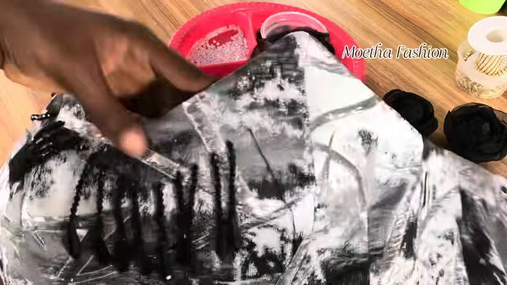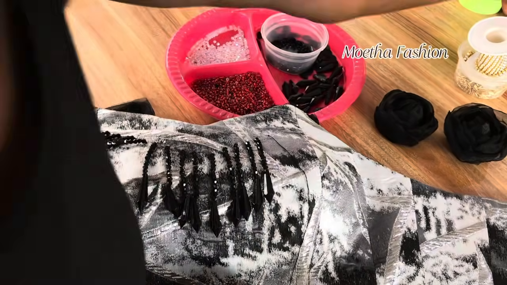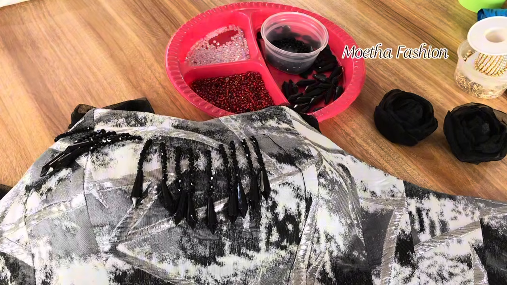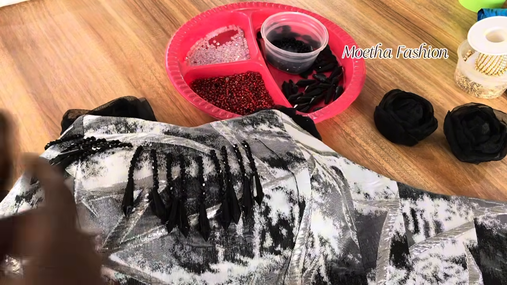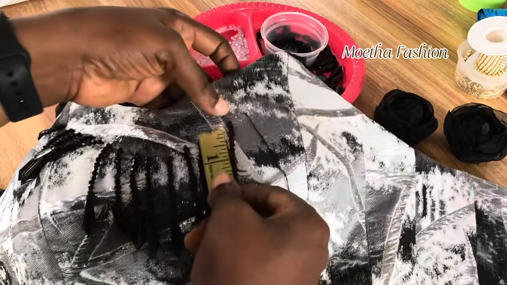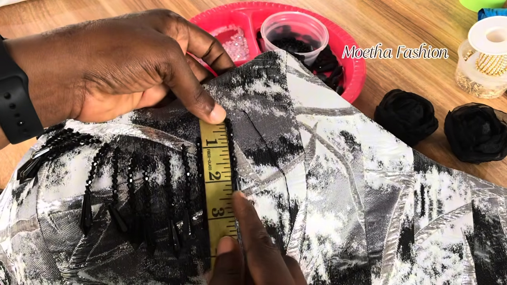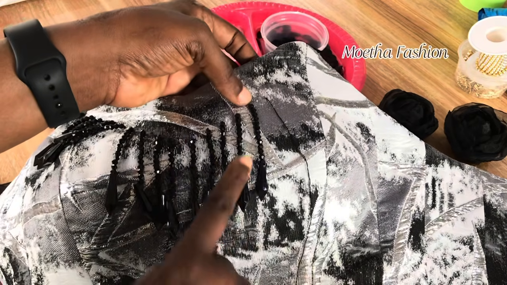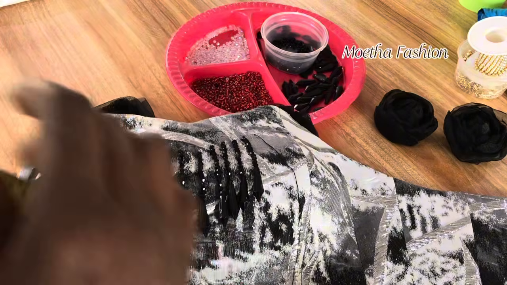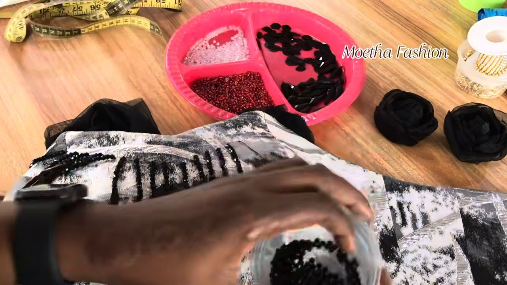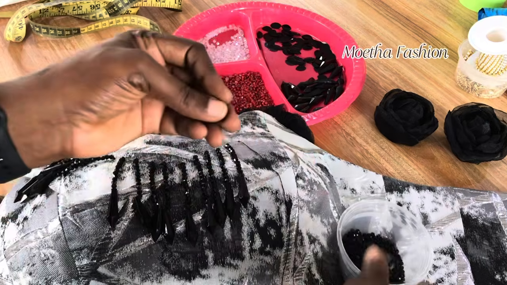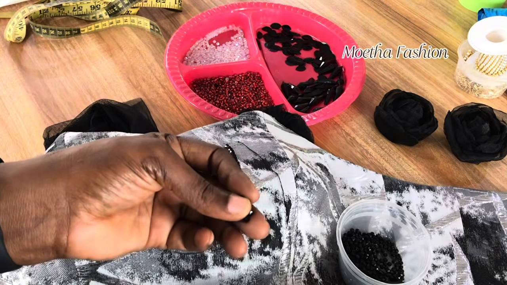Now let's say this is my starting point. One thing is you want to note the length of the bead fringe that you want to create. The length is totally depending on you, and you can have the same length or different lengths. The one I have here is the same length, but because this neckline is a V shape, it looks like it's not the same. It is still the same length.